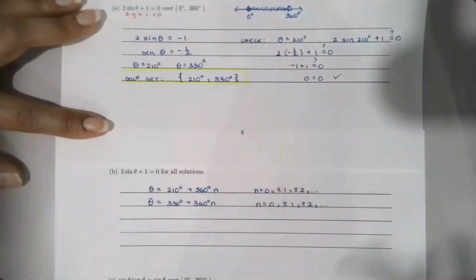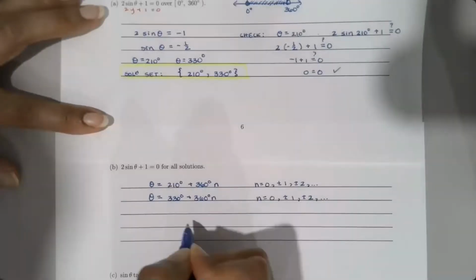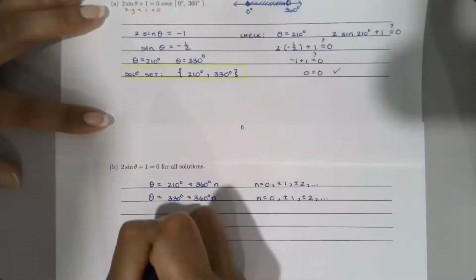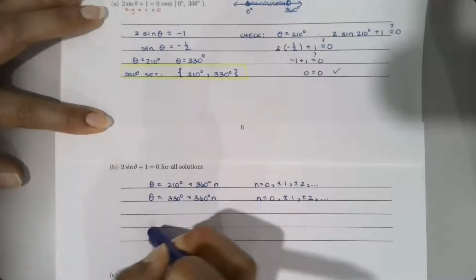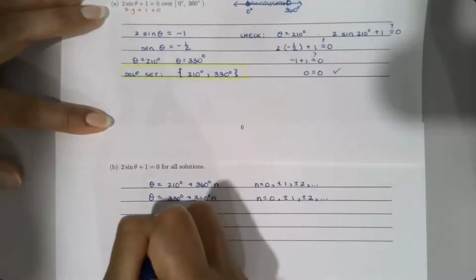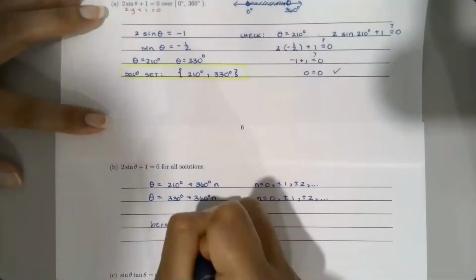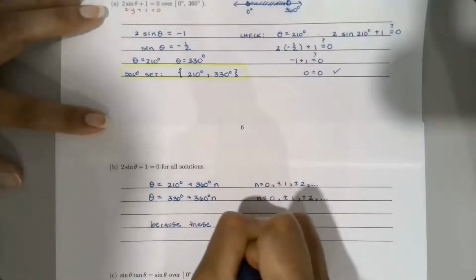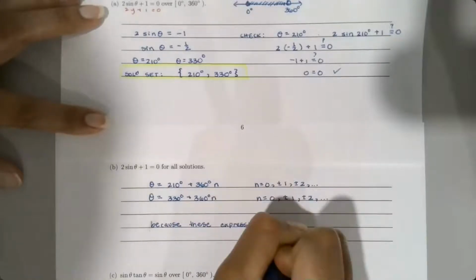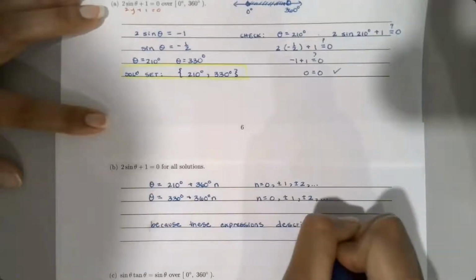Okay. Those are the answers, and then I'll write the reason why. I'll say this is because these expressions describe all angles that are coterminal to 210 and 330 respectively.